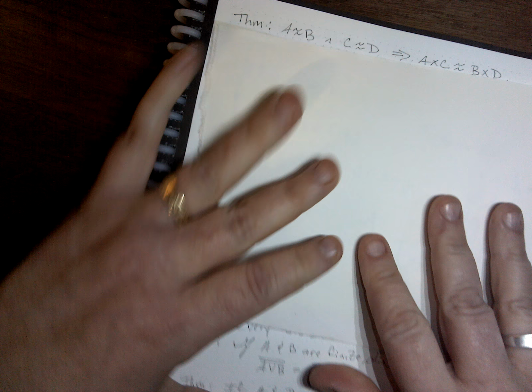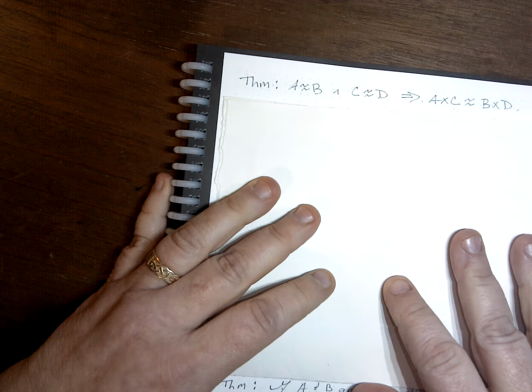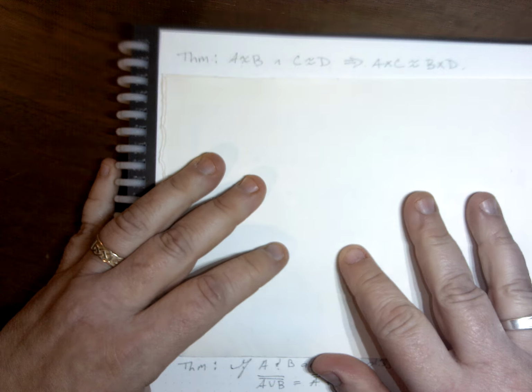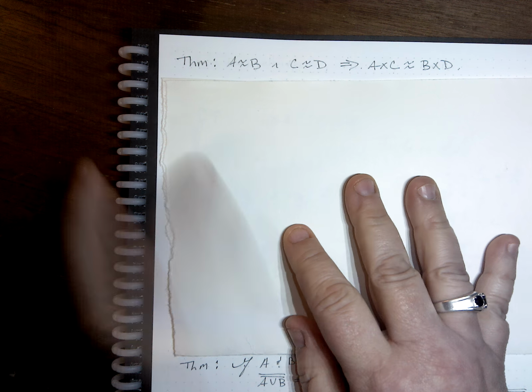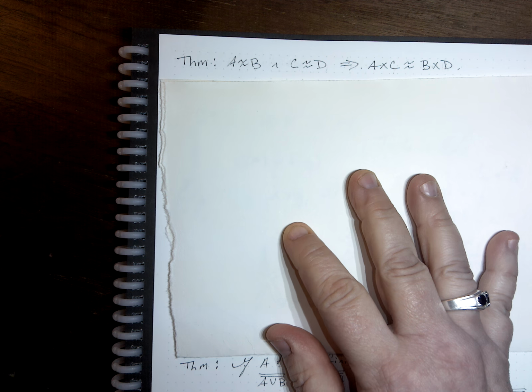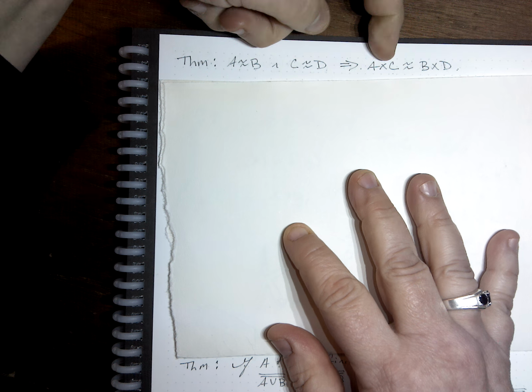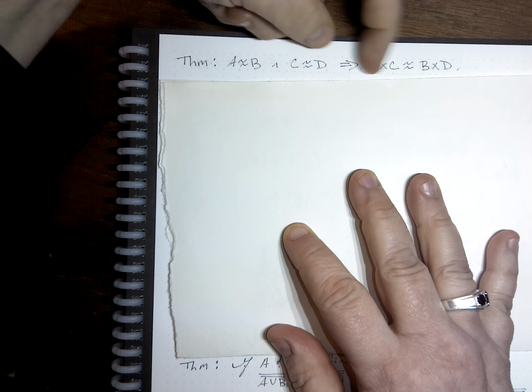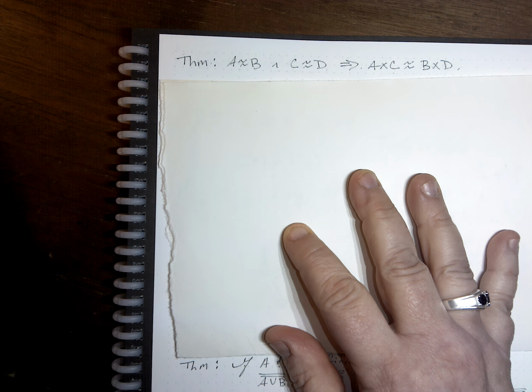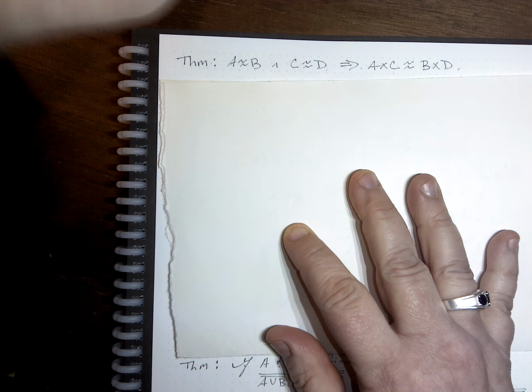So let's look at some theorems about equivalency. If A is equivalent to B and C is equivalent to D, well then I can say A cross C is equivalent to B cross D. So this is a way to kind of stitch 2 sets together and keep the equivalency.